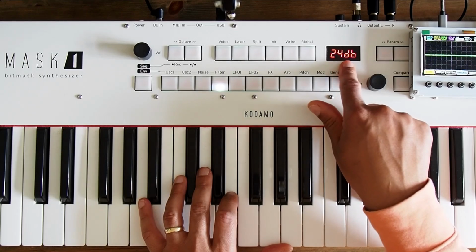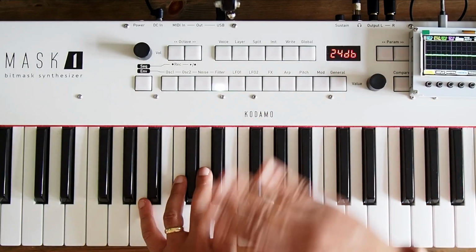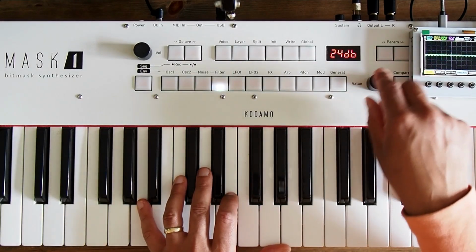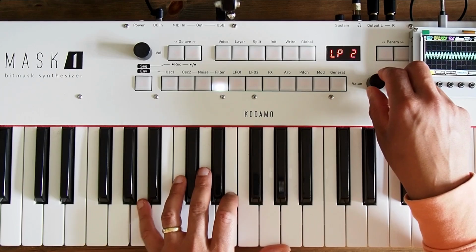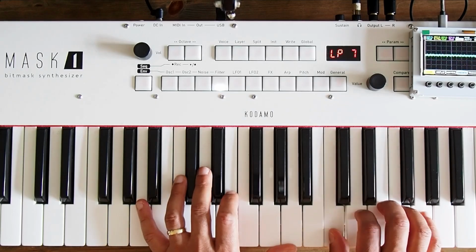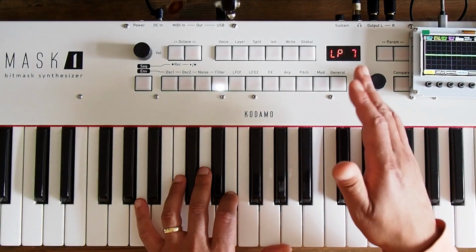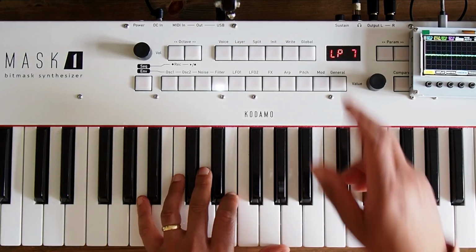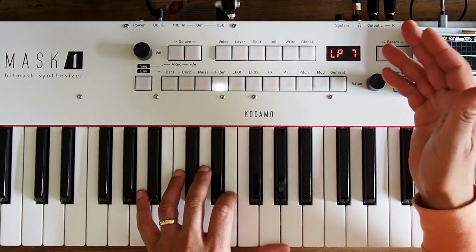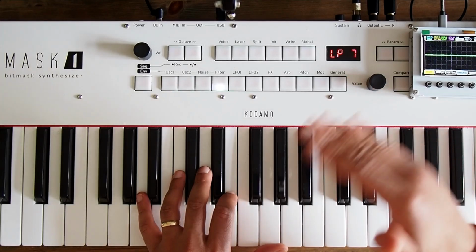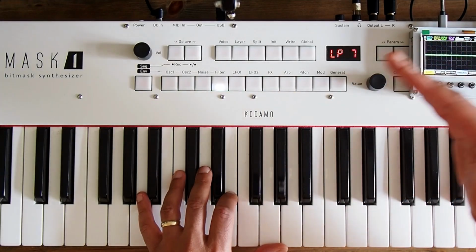As well as the 24 dB per octave, you've got these other options. You've got a fixed frequency low pass filter, which we can go through by turning the value knob. Again, that's just making the sound more muffled, so I don't think I would go with those options. If we keep turning it, then we have a fixed high pass filter at a fixed frequency, which is another 12 dB per octave.